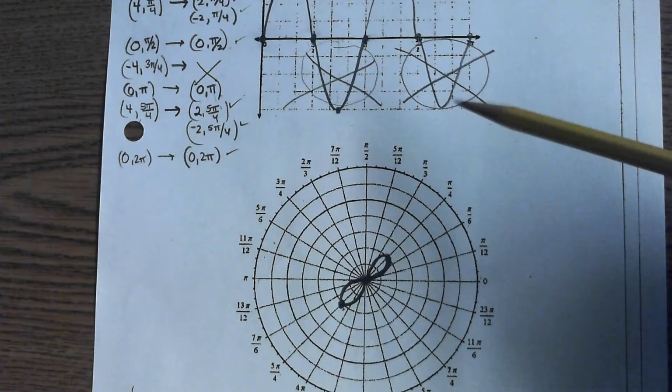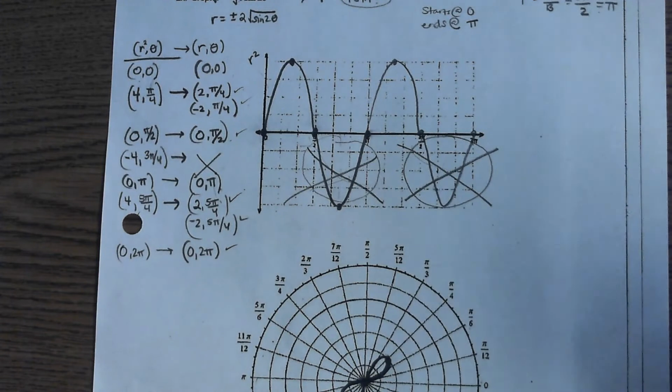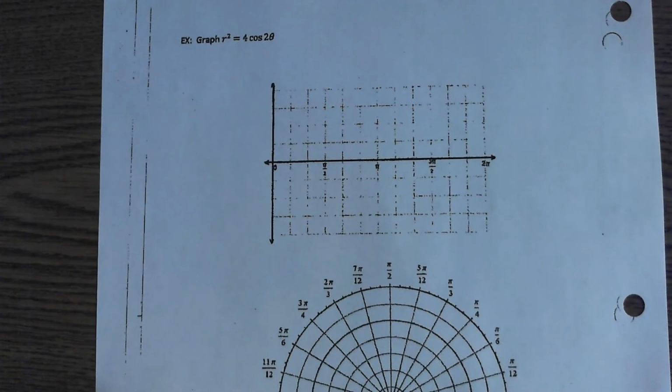But you should go through this process regardless. And this is the only time we really cross off a whole section of the graph, because r squared can't be negative. Makes sense? Okay. Try this one on your own.